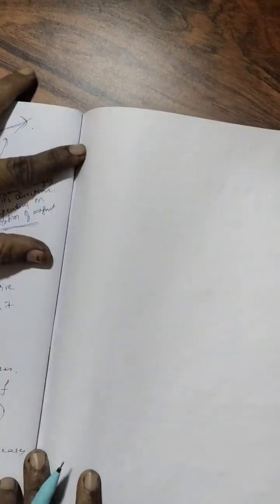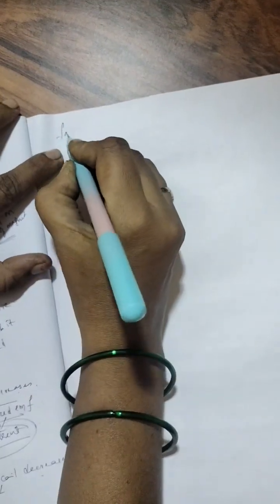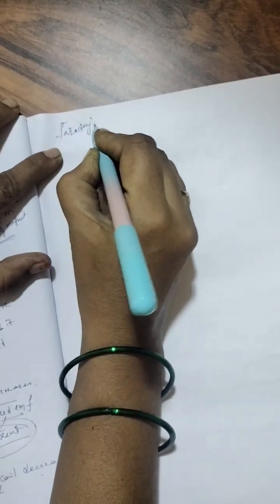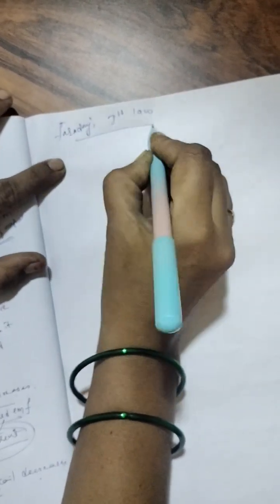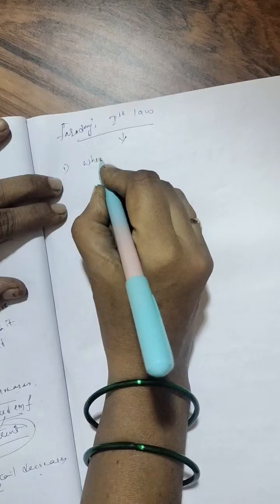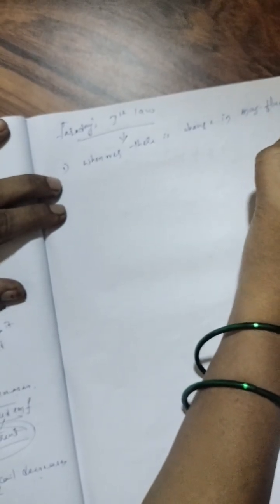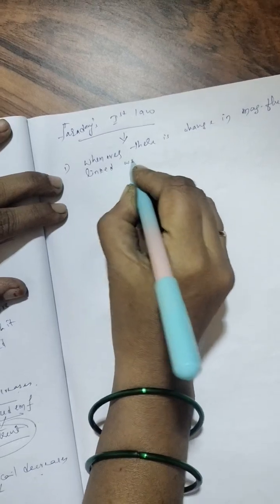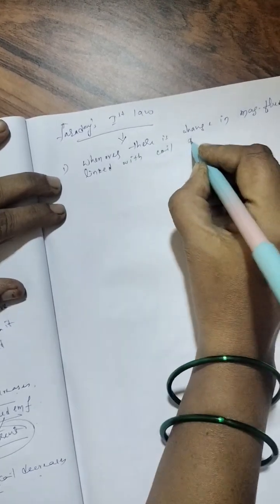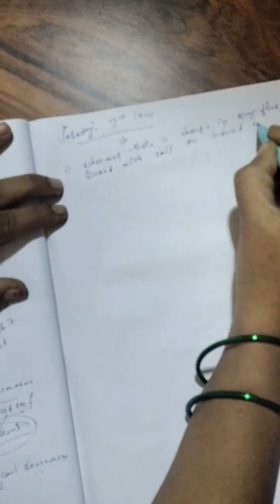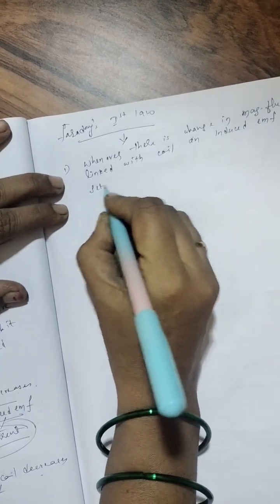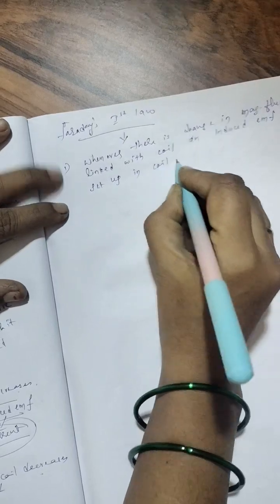So now let us state the two Faraday's laws. Faraday's first law. The first law says that whenever there is a change in magnetic flux linked with a coil, an induced EMF is set up or established in the coil. This is Faraday's first law. I think you are clear.